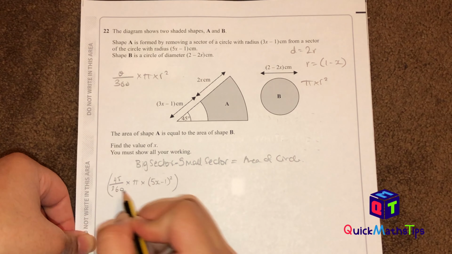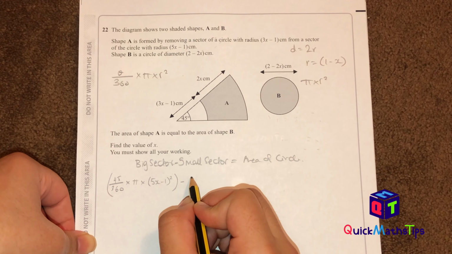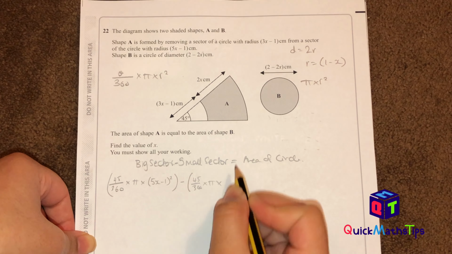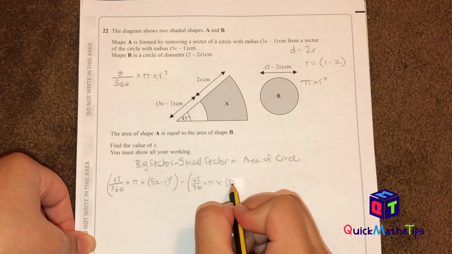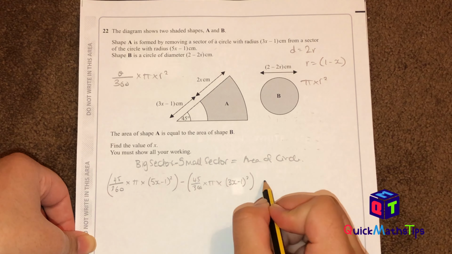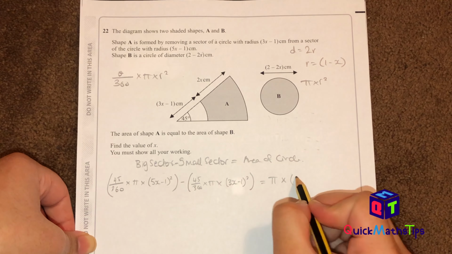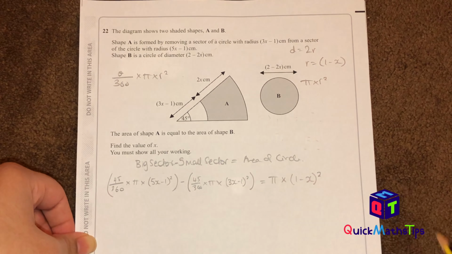So that is the big sector. Take away the small sector, which is 45 over 360 multiplied by pi multiplied by the radius of the small one, which is 3x minus 1, squared. And this is equal to pi times the radius, so 1 minus x, squared.